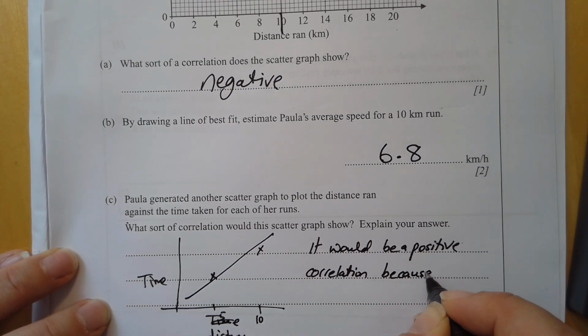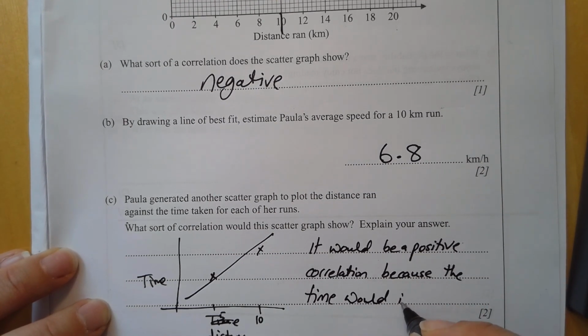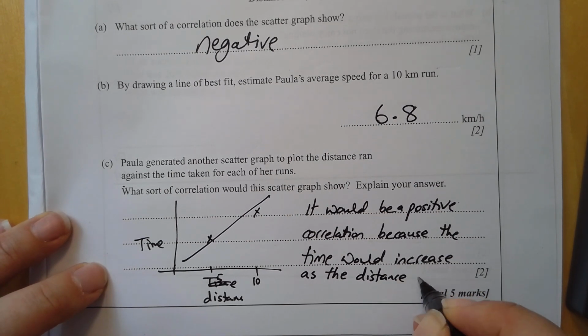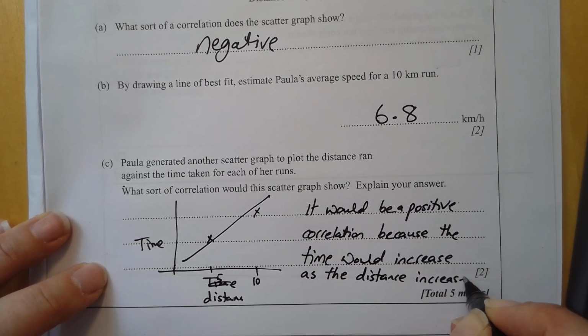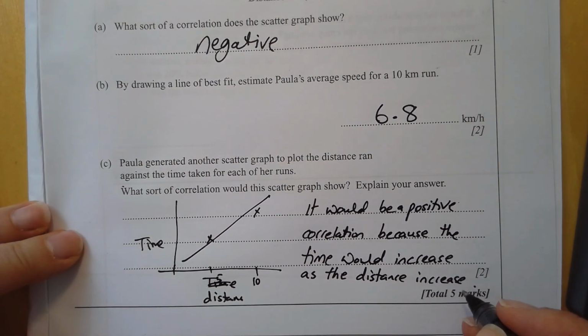It would be a positive correlation because the time would increase as the distance increased.